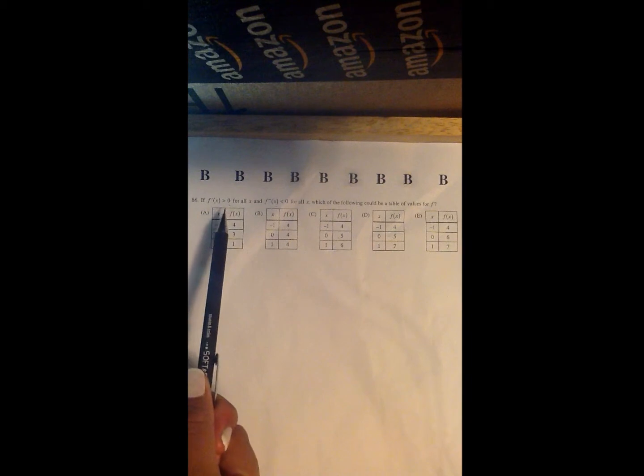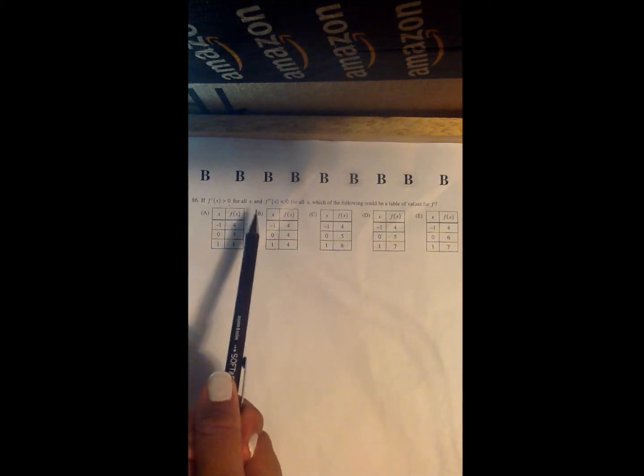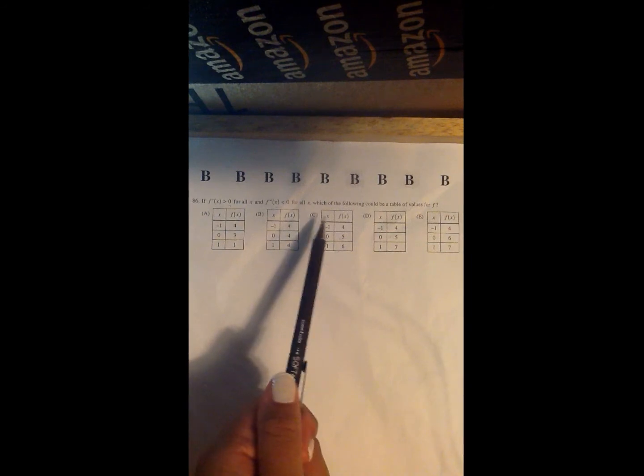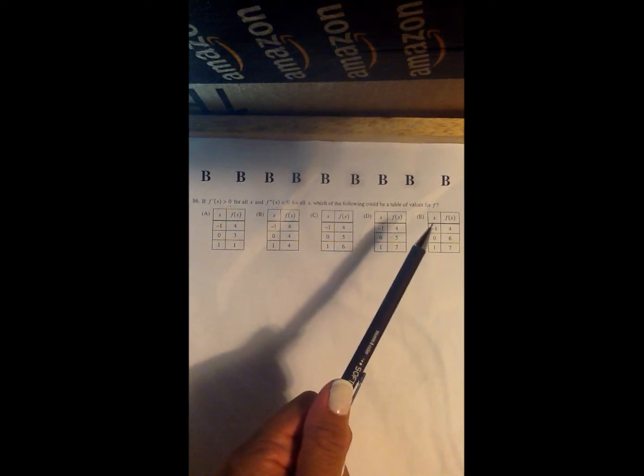So in this question, we're posed with the prompt, if f prime of x is greater than 0 for all x, and f double prime of x is less than 0 for all x, which of the following could be a table of values for f?